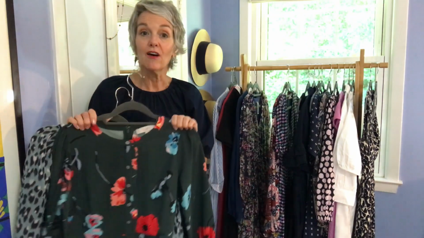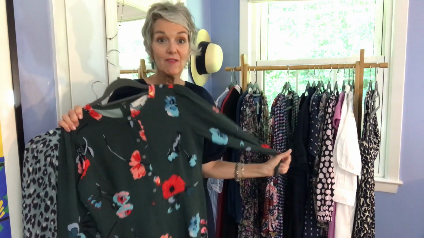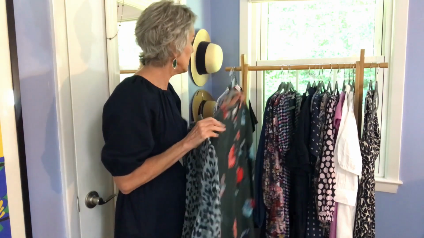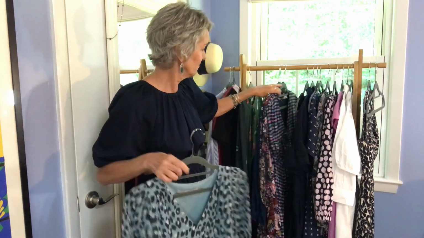This dress I love. I'm certainly keeping it as one of my favorite dresses of all time, but it is very much for winter. So this is a keep, a winter keep.